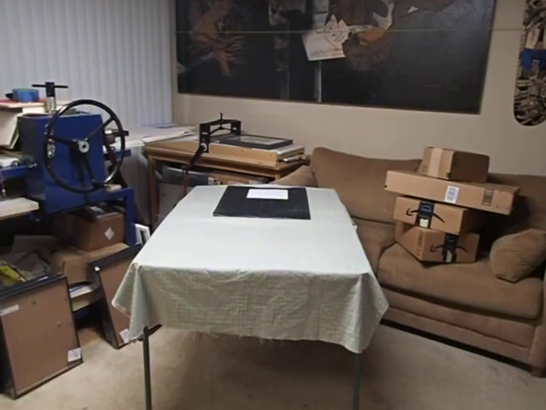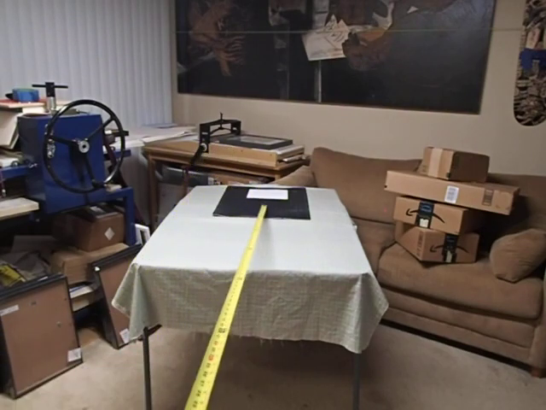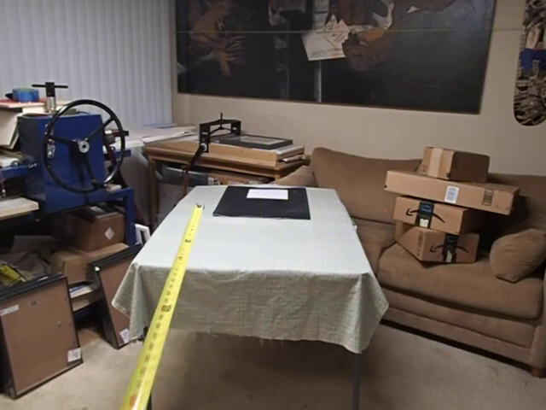And then in the textbook as well as the handout, it talks about that you want to be 8 feet away. So here I have a tape measure. I'm bringing it out, and right now I have 8 feet and 3 inches. Okay, so that's a perfect length.